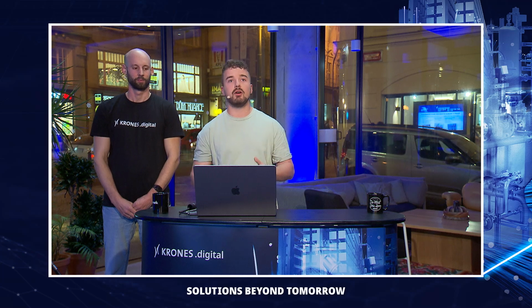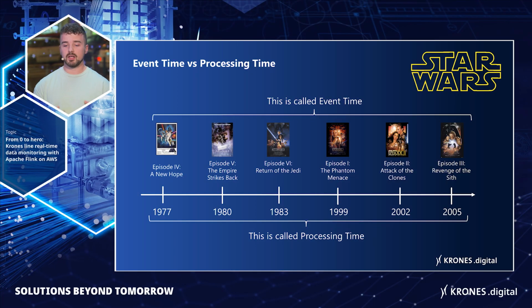Yeah, sure. So if you look up ordering of events in general in Apache Flink, you will read about event time and processing time. So I brought you a small example of what is actually the difference between event time and processing time. On the bottom, you see when each Star Wars movie was released. If you watch it this way, you have the processing time of each movie. So you can start with episode 4 and end up with episode 3. This is the order as it was launched. But if you want event time, you want to watch those movies in order. So you want to start with episode 1, episode 2, episode 3. So it's not the same order as the processing time.